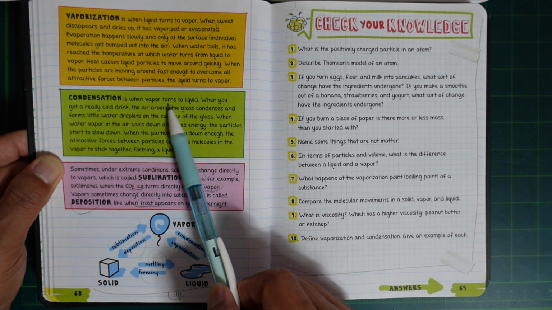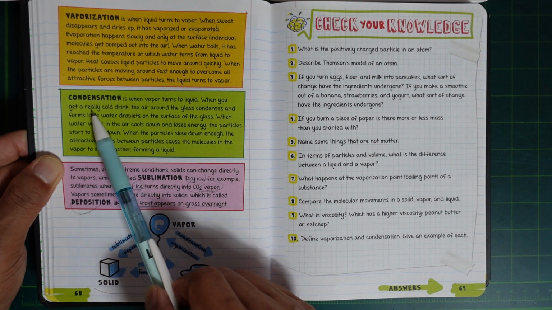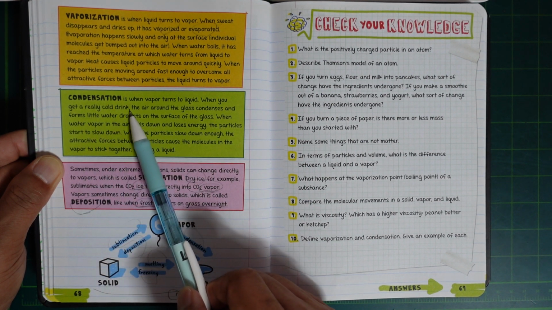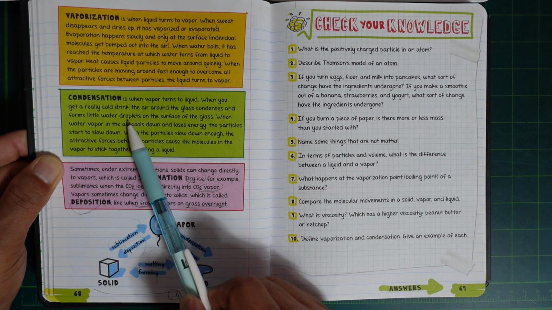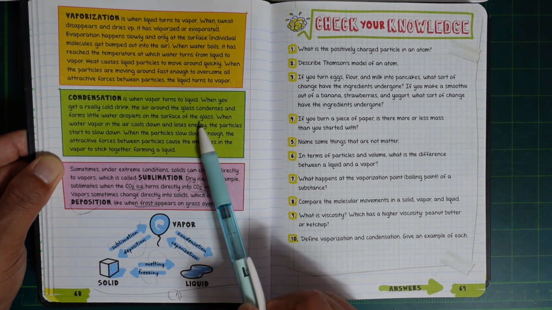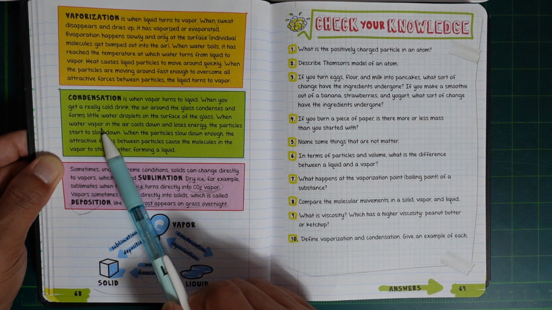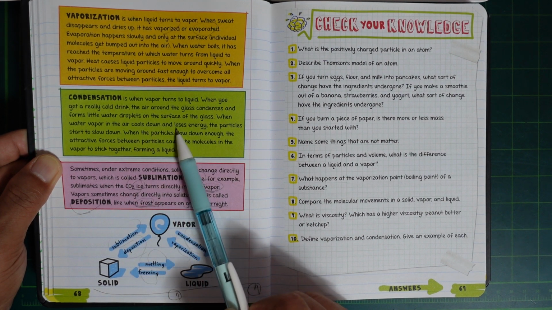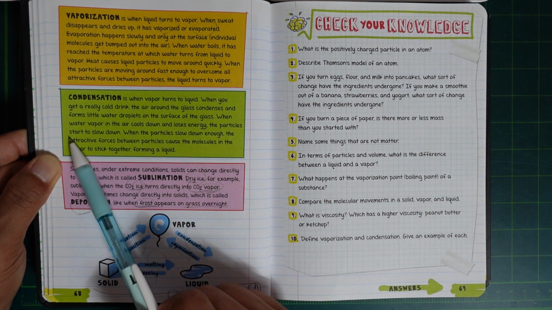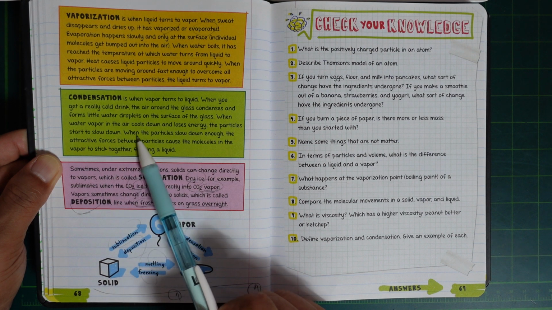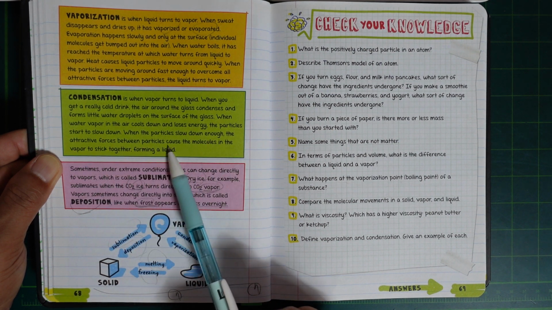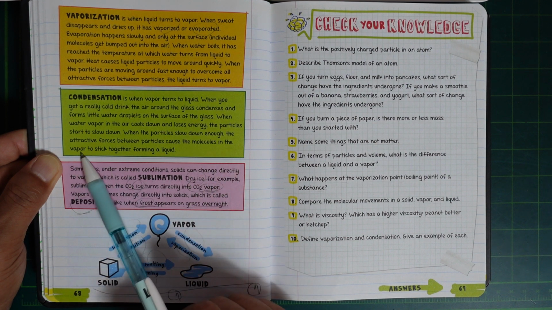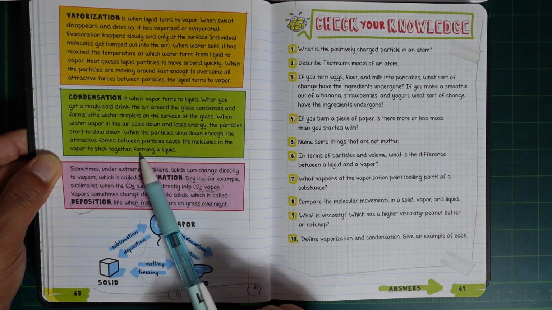Condensation is when vapor turns to liquid, like when you get a really cold drink. The air around the glass condenses and forms little water droplets on the surface of the glass. When water vapor in the air cools down, it loses energy and the particles start to slow down. When the particles slow down enough, the attractive forces between particles cause the molecules in the vapor to stick together, forming a liquid.